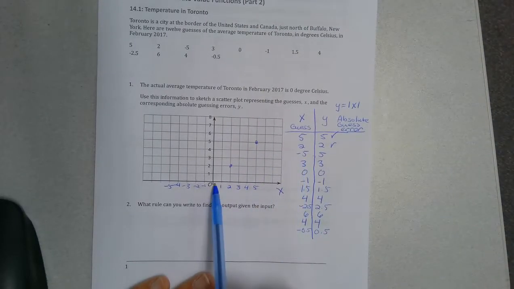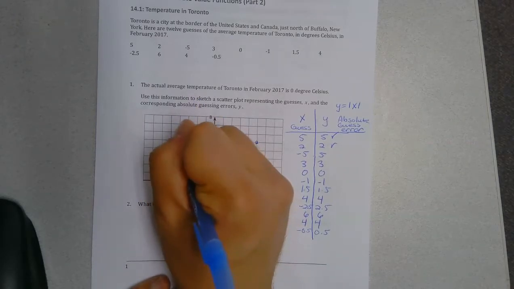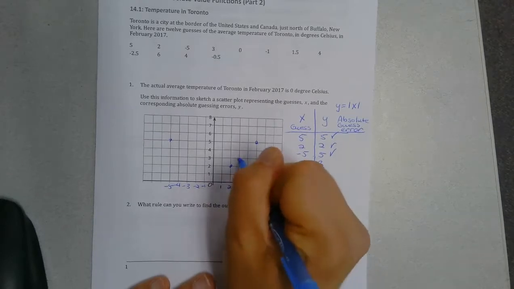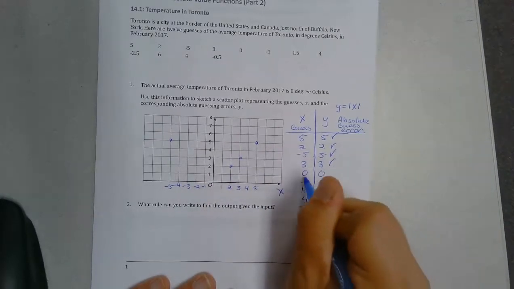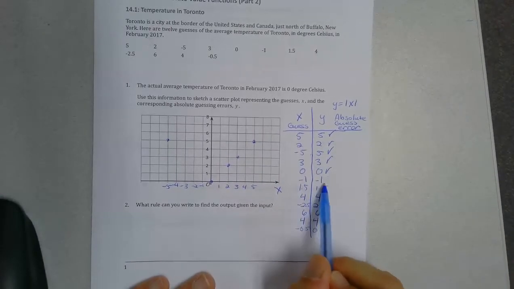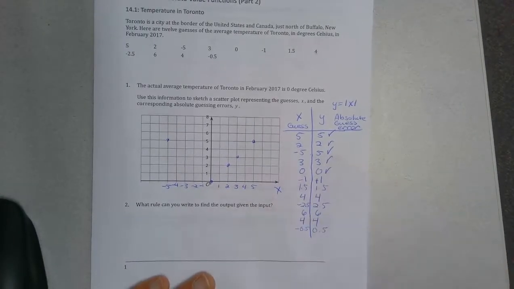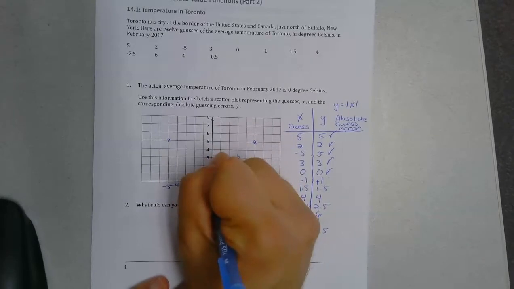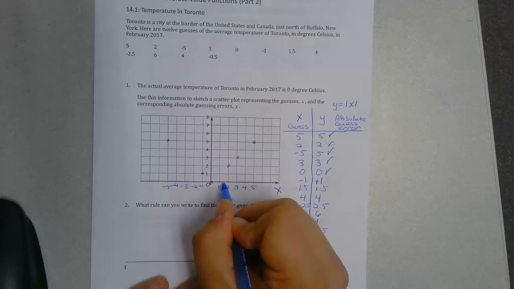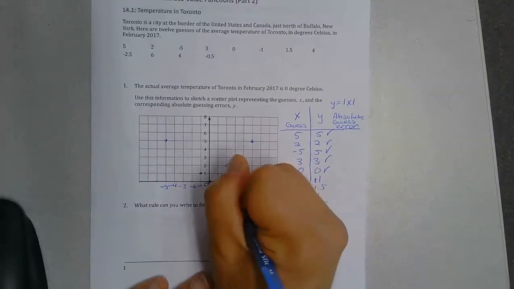For -5, I go up to 5. Put a mark. For 3, I go over to 3. For 0, I'm at 0. For -1, oops, that should be +1. So -1, up to +1. Then 1.5, so 1.5 up to 1.5.